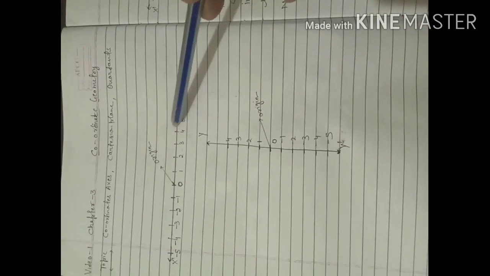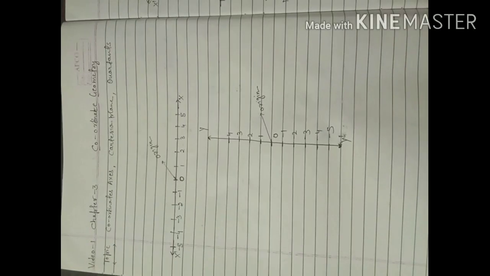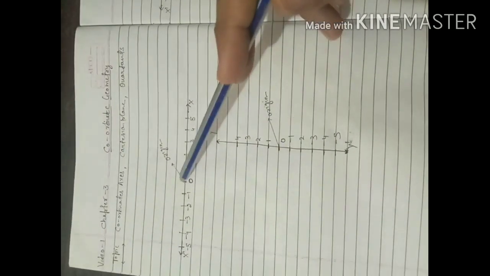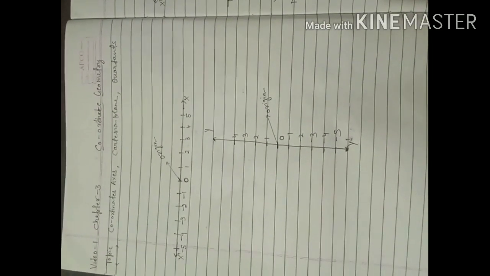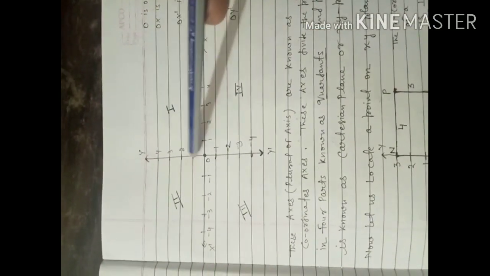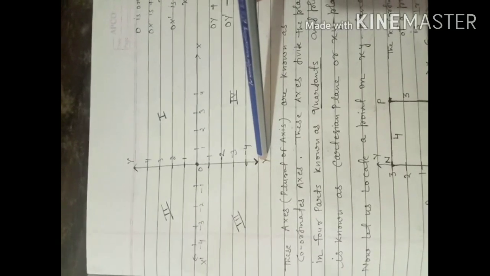Now place these two horizontal and vertical number lines such that their point of intersection is O and they are perpendicular to each other. Like this, you can see here. This is our horizontal number line, and this is our vertical number line.